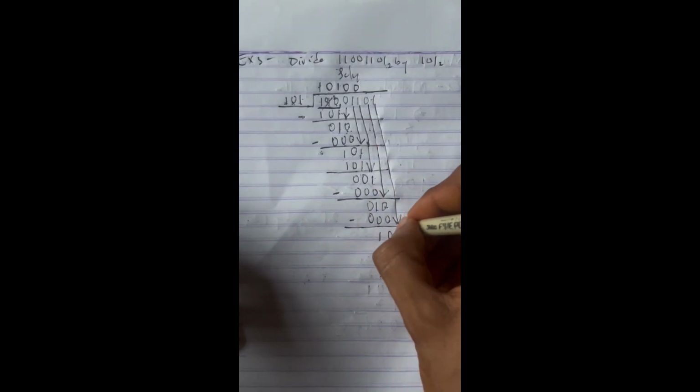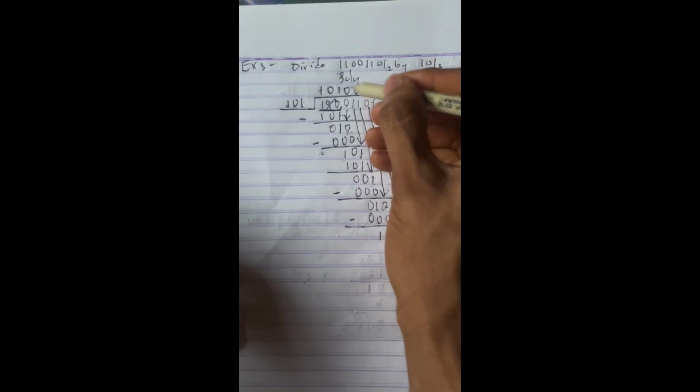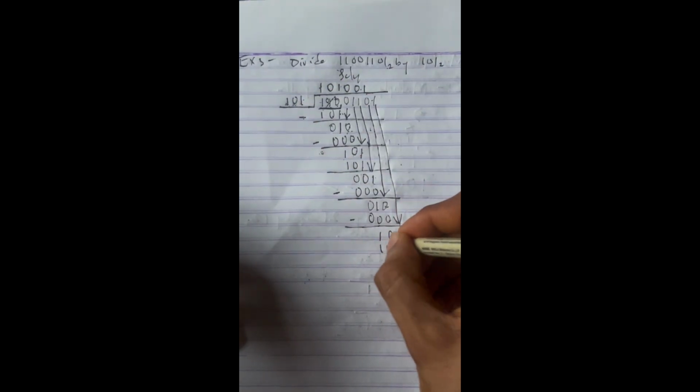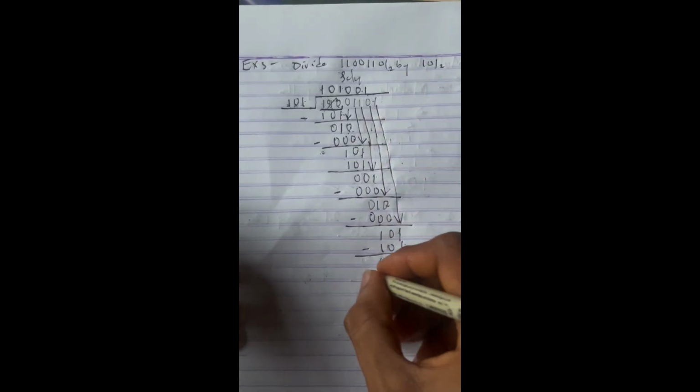The last digit will now drop, as 1. So 101 divided by 101 is 1. So 1 times 101 gives you 101. Then you subtract: 1 minus 1 is 0, 0 minus 0 is 0, 1 minus 1 is 0. There is no number left to drop, so this is it. The remainder is 0.